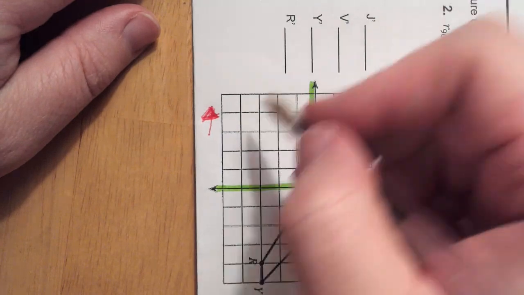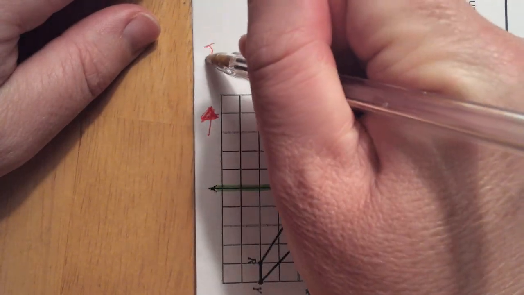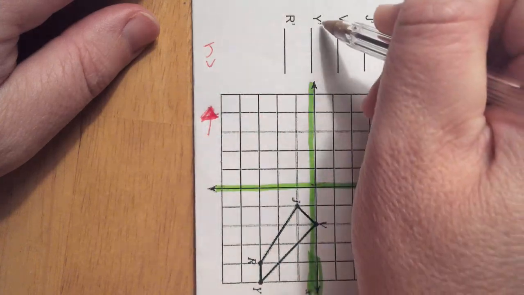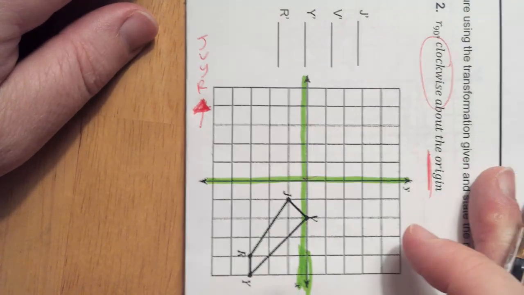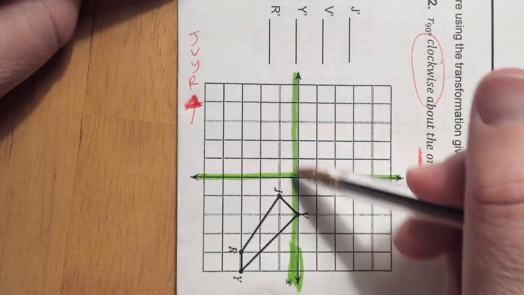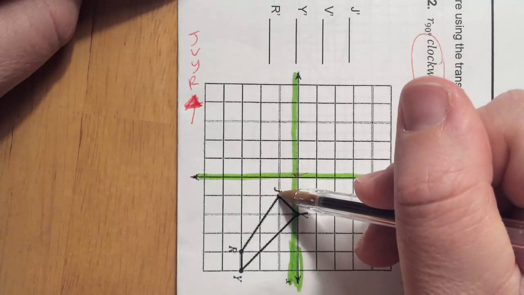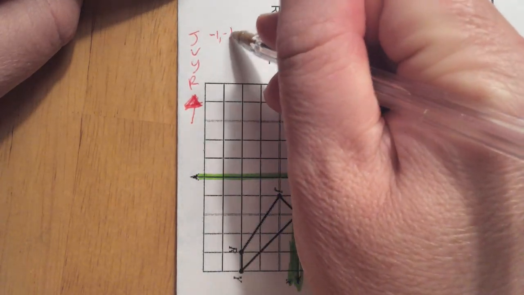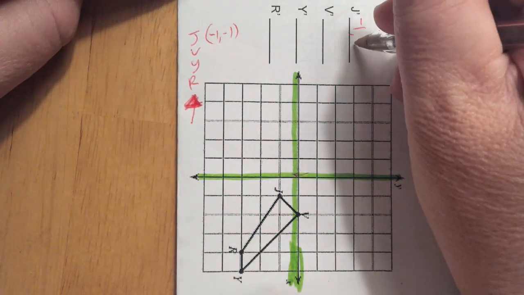So if that's up, J, V, Y, and R. So where would those coordinates be located? So if I was looking for J, that would be, so if this is my up right now, this would be -1, -1. And I would also write that over here.